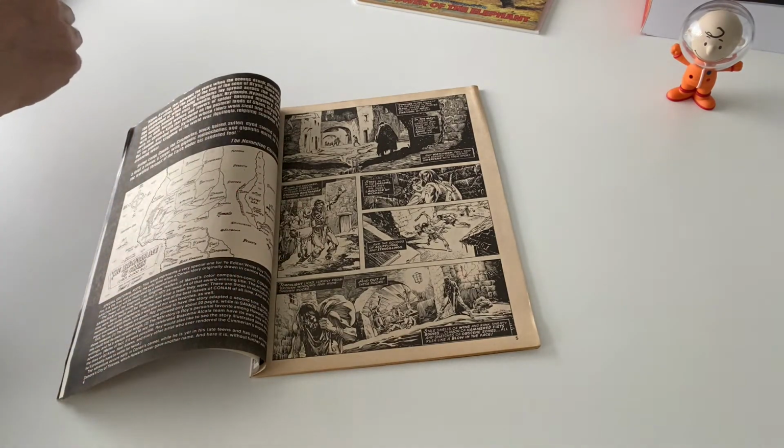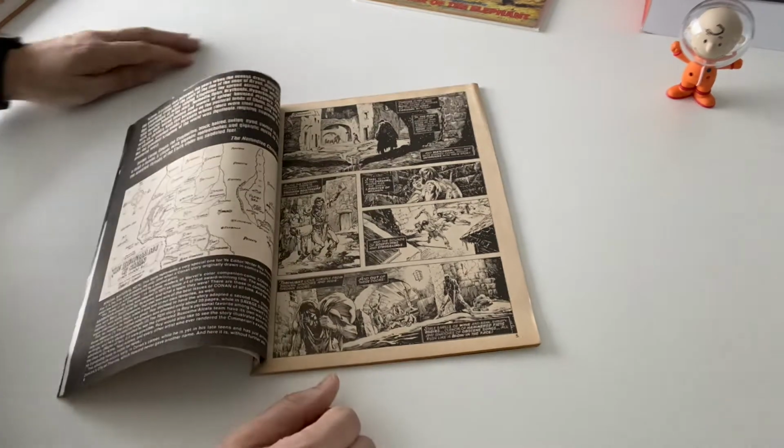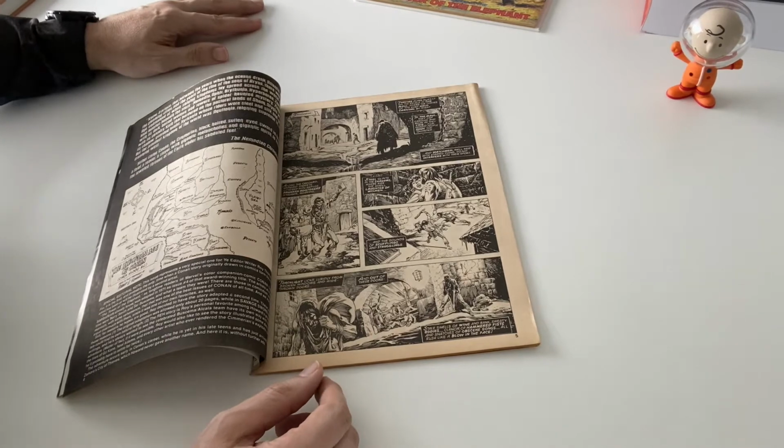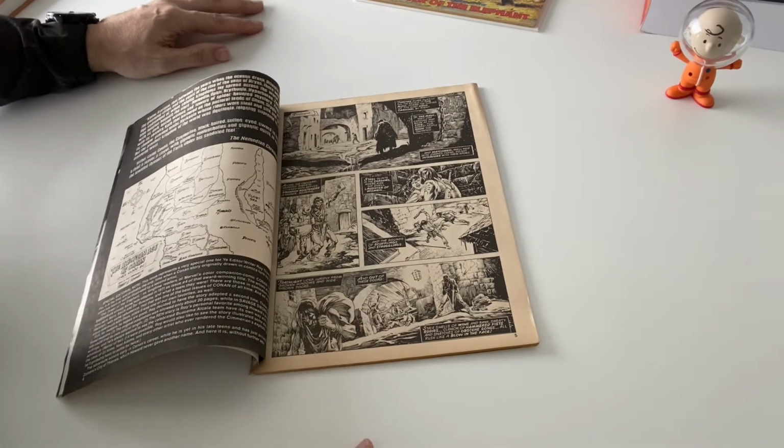sip of coffee there. The other reason why you bought this is the boobs. In these early issues of Savage Sword, I think they were actually more aggressively just trying to throw as many boobs in these as they possibly could.